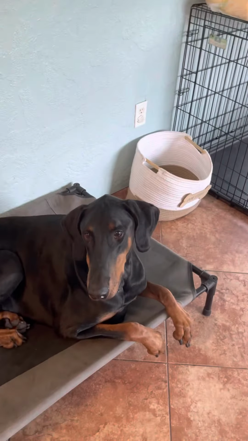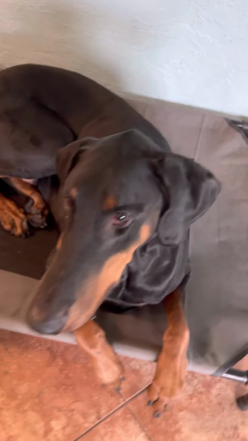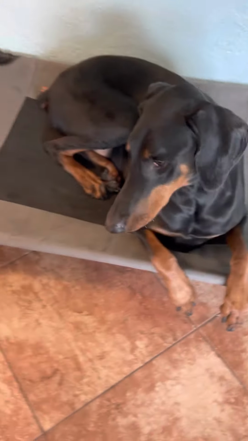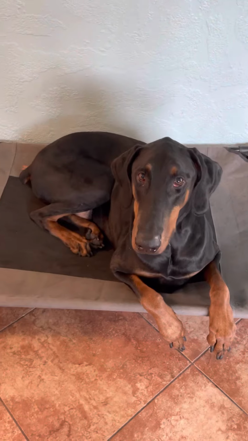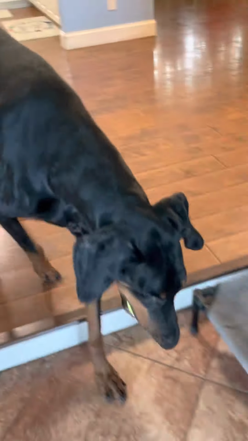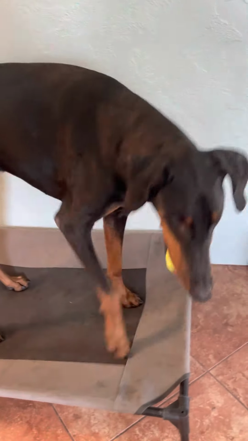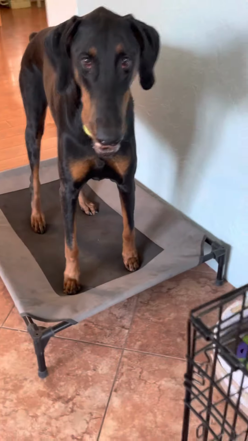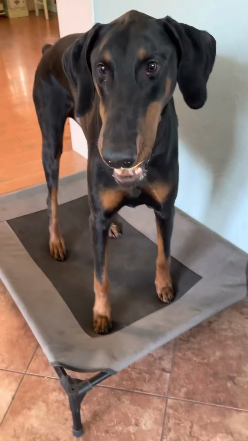Good boy. He sees it. Good. And now I'm just going to do something. Free dog. Because that's more rewarding to him than whatever treats I was giving him. That ball's no fun without me, right?